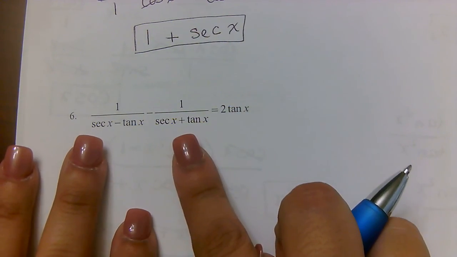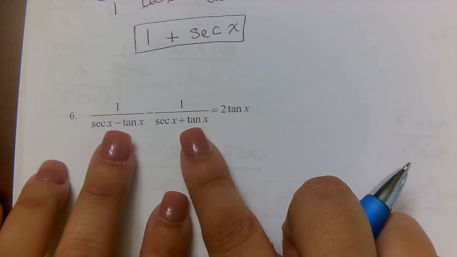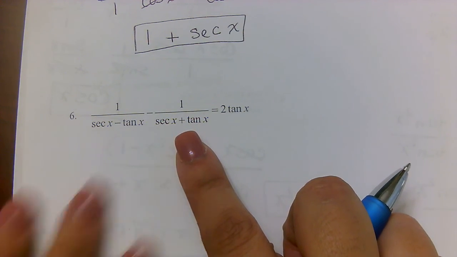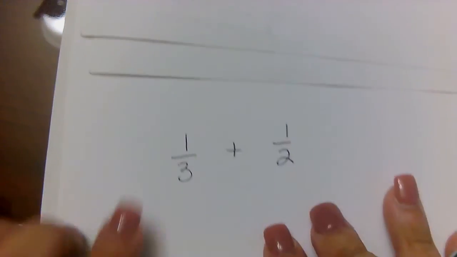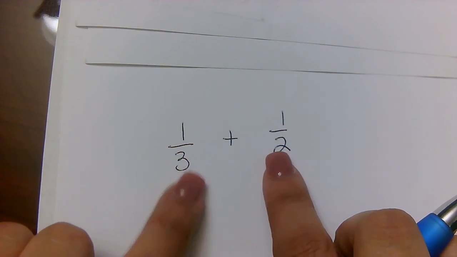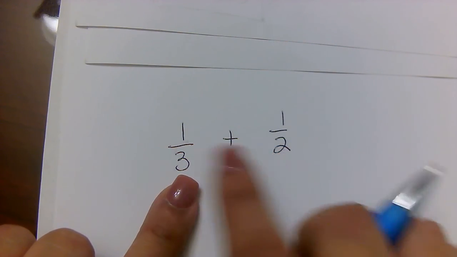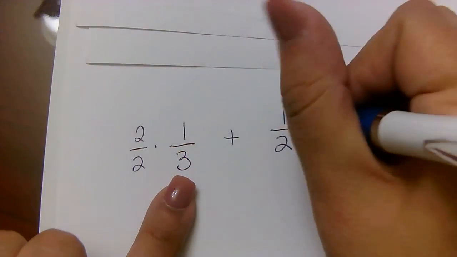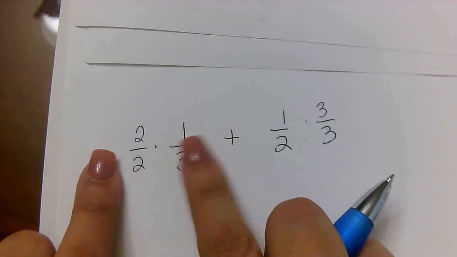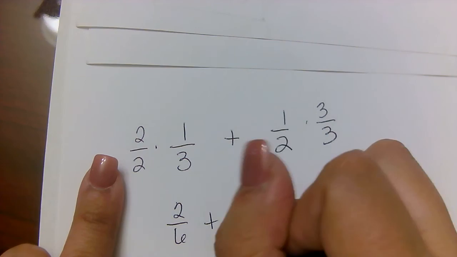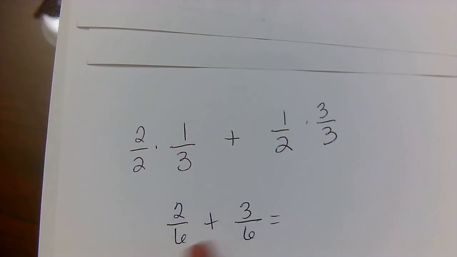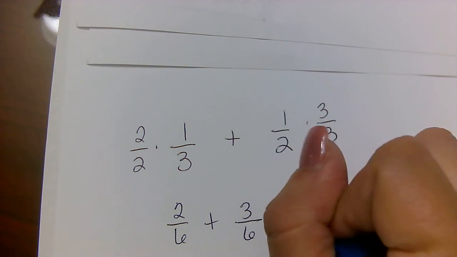Okay, number 6. Here you can see that we do not have a common denominator, so what we're going to do is go ahead and use a common denominator. Like in algebra, say we had 1/3 plus 1/2. What did we have to do? Remember, when we are using the common denominator, we use the other denominator to help us. So if I did 2 over 2, I would use the 3, and I would do 3 over 3. Multiply, you get 2 over 6 plus 3 over 6. And then you can add them once you have your common denominator. This would be 5 over 6.